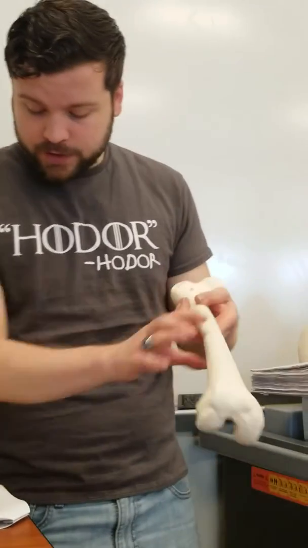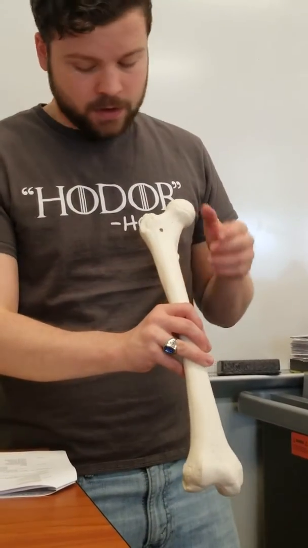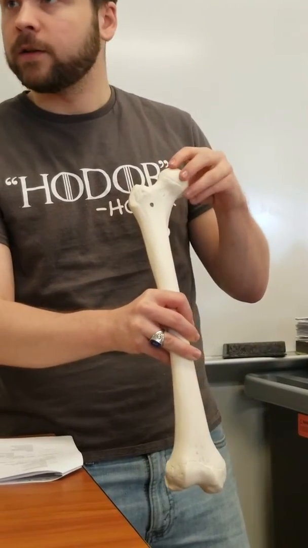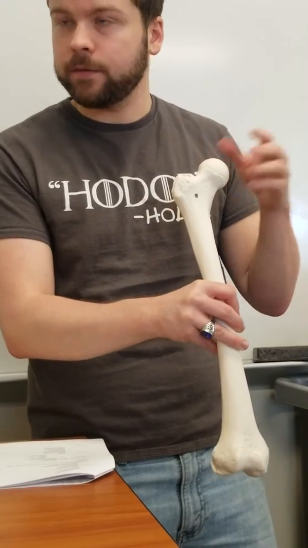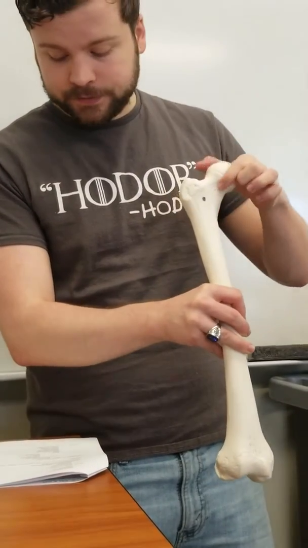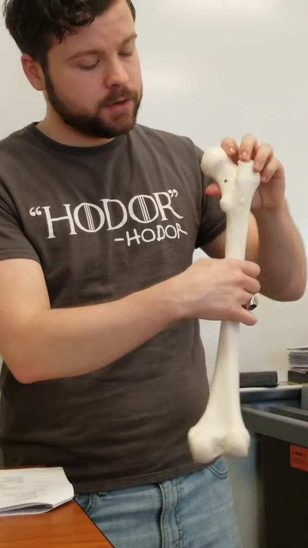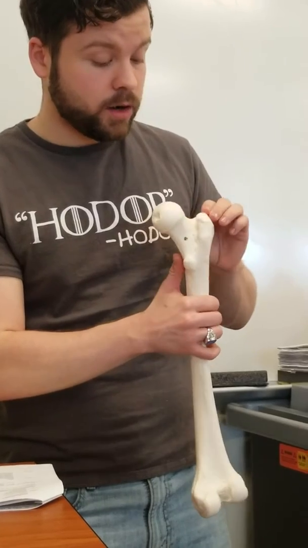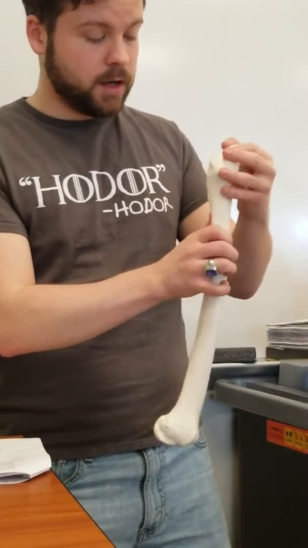On the femur you should know your head, the head of the femur. It's the ball of the ball and socket joint, right? And then your neck, just the base of the head. And you come around, you have your lesser trochanter and your greater trochanter.